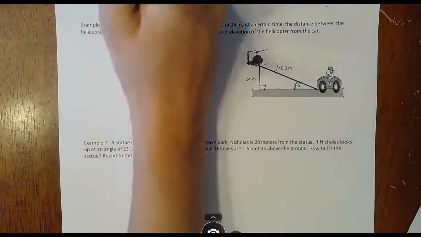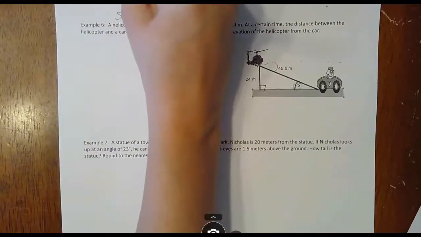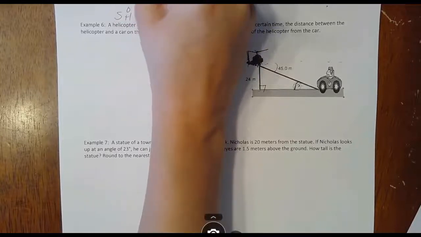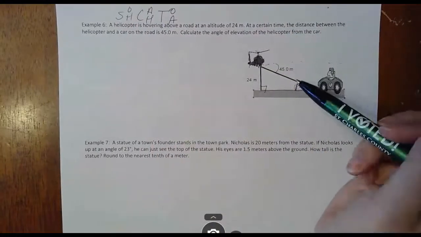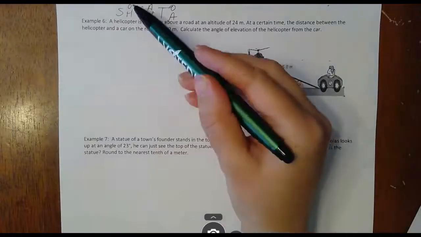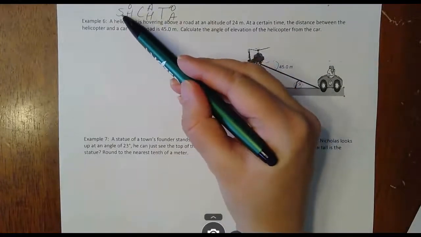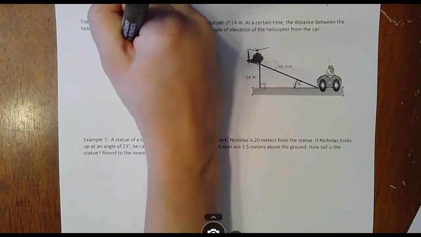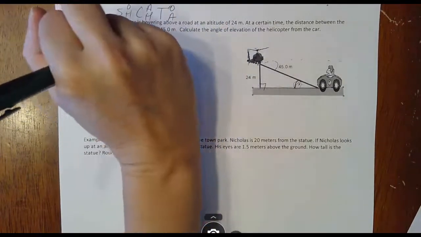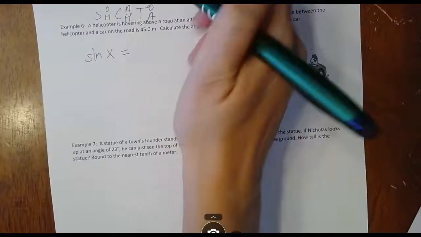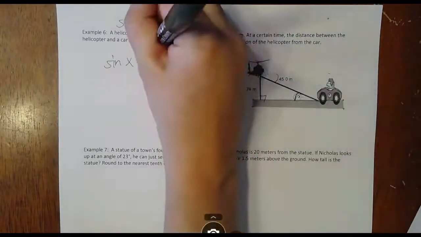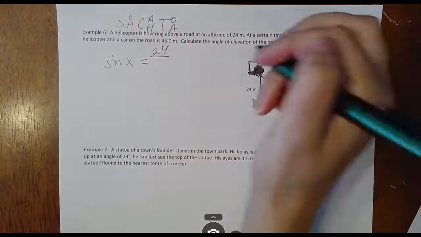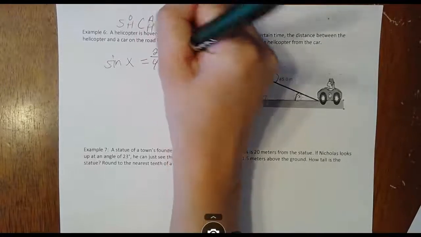So again, you're going back to SOHCAHTOA, and I think, well, which one has opposite and hypotenuse? Opposite and hypotenuse would go with the sine ratio. So the sine of my angle, x, equals the opposite side, which is 24 meters, over the hypotenuse, which is 45 meters.